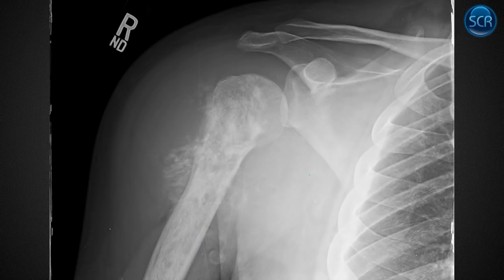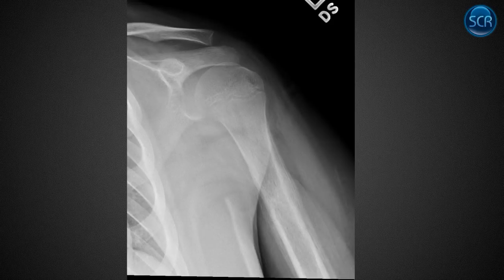That's a reasonable differential. Could be osteomyelitis. That's not a great one here. That usually has a more solid periosteal reaction, kind of involucrum formation. So this is almost certainly an osteosarcoma, and that's what it turned out to be.